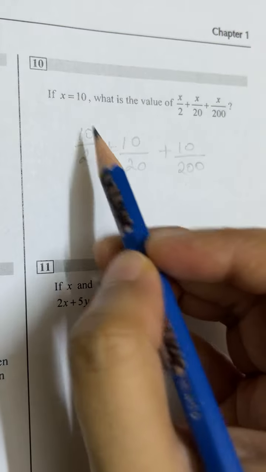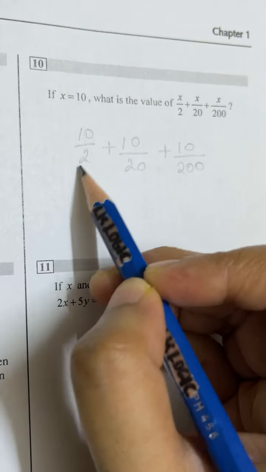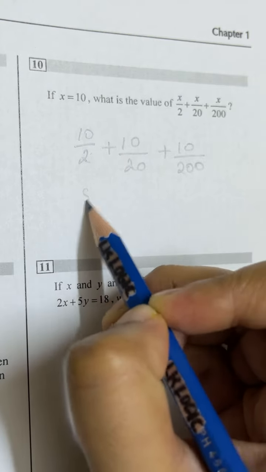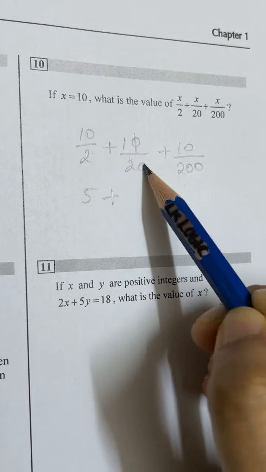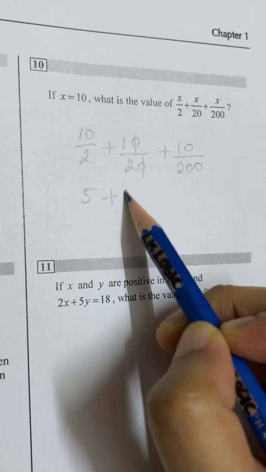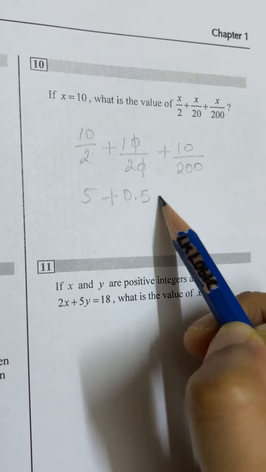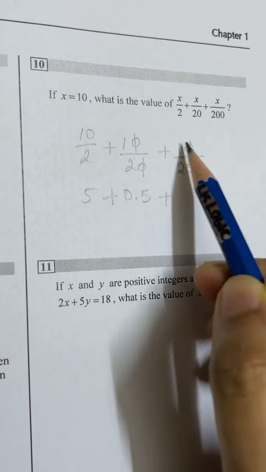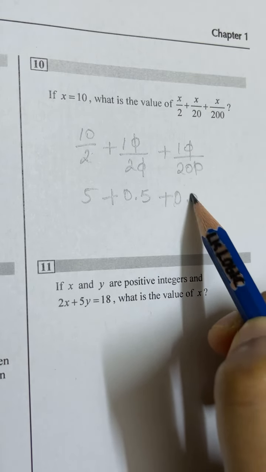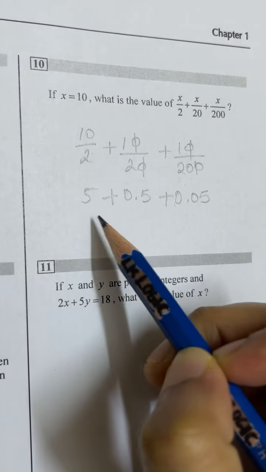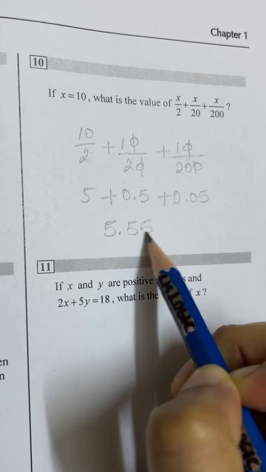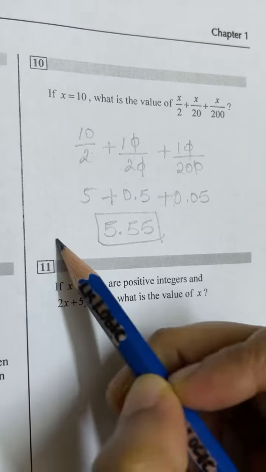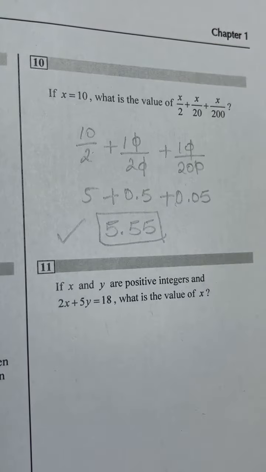And 10 over 2 is just 5. 2 times 5 is 10, so you have 5. And then you have 0, 0 cancel out. 1 over 2 is 0.5 plus 1 over 20, it's 0.05. And when you add up all of them, you have 5.55, and that's your answer. Simple. Okay.